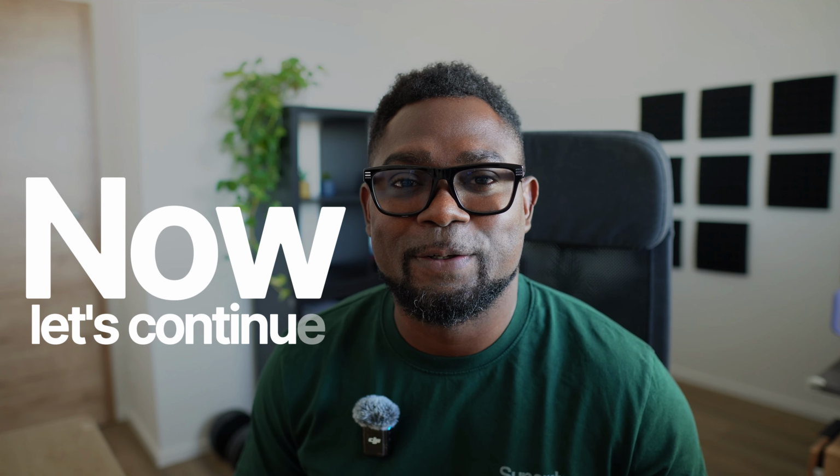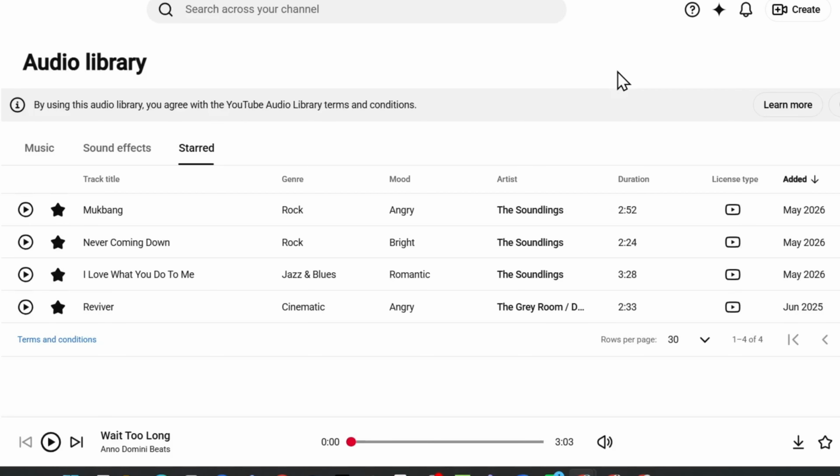Now let's continue. Once you download it, you open up your video editor, whether that's CapCut or whatever you're using with your videos. You import the music, you adjust the volume, you add it where you want, you fade in, you fade out. Basically do your editing and it's good to go. You will not have any issues when you publish or post your YouTube videos. It's going to be free and you will not have any issues from YouTube.